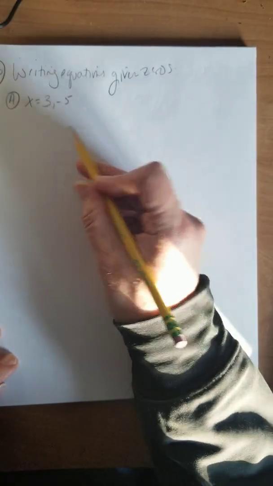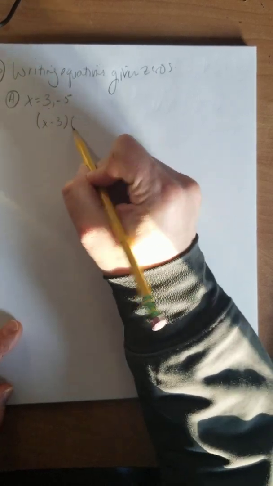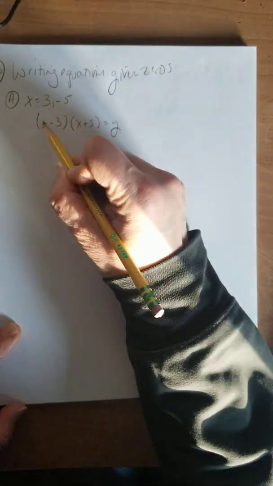All right? So if they're at x equals 3 and x equals negative 5, what gave me the 3? That'd be x minus 3. What factor gave me the negative 5? That'd be x plus 5. That equals your y. So for my equation, I'm going to go through and multiply this through.